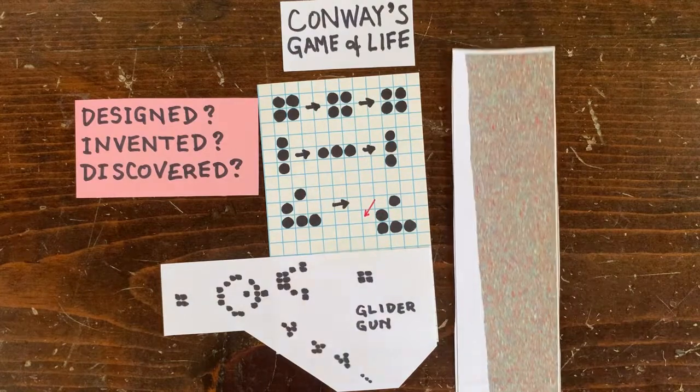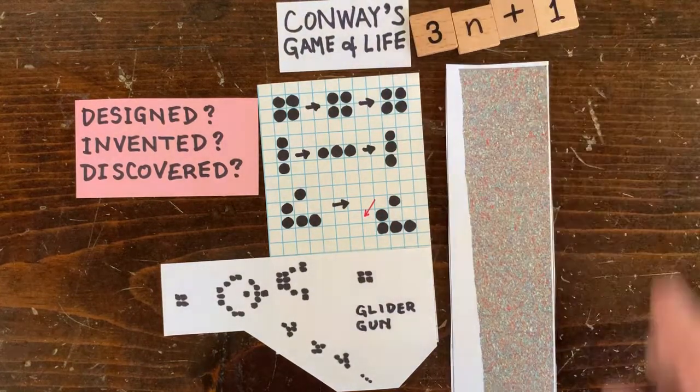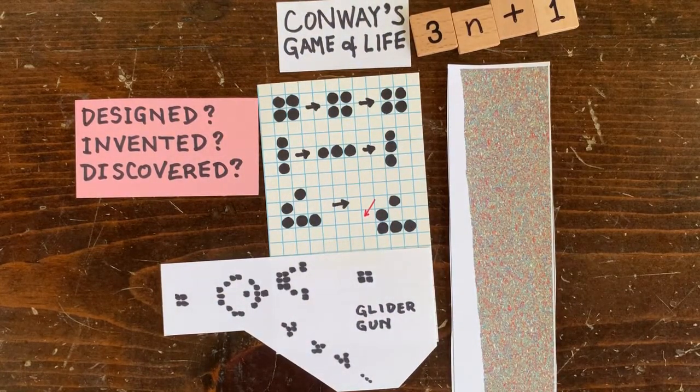But maybe we're not looking hard enough or engineering hard enough. So in the next episode, we're going to pick a problem that 3n+1 might be able to solve. And it's a pretty mind-blowing problem.